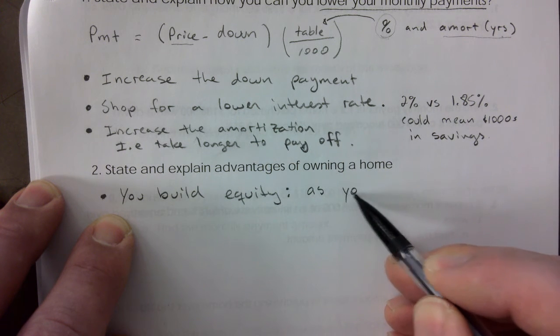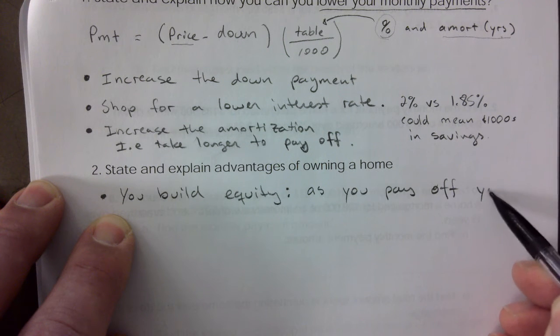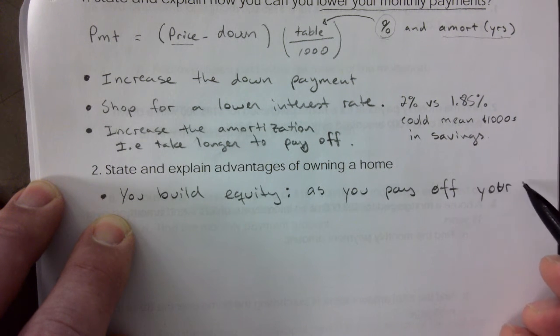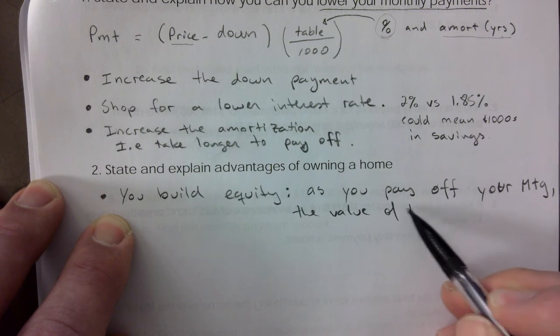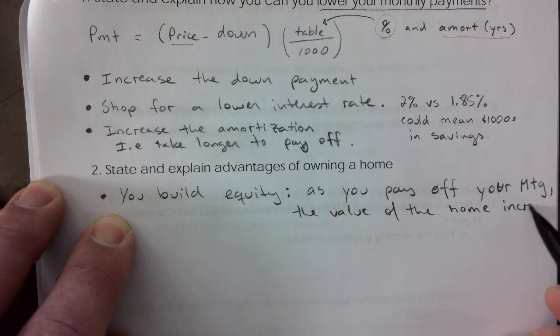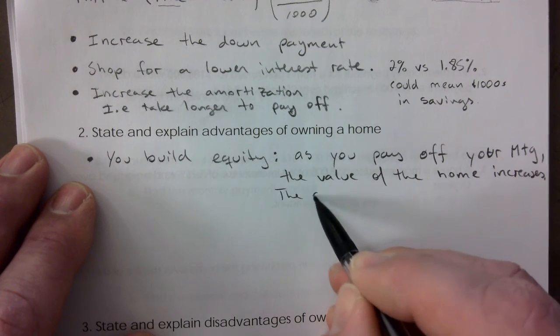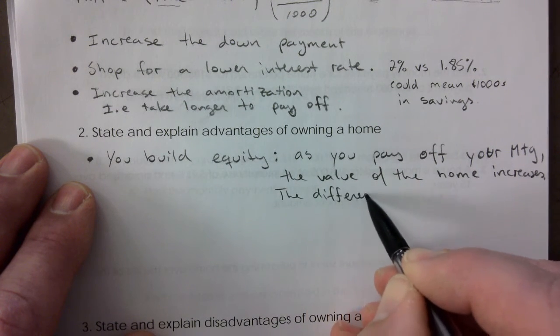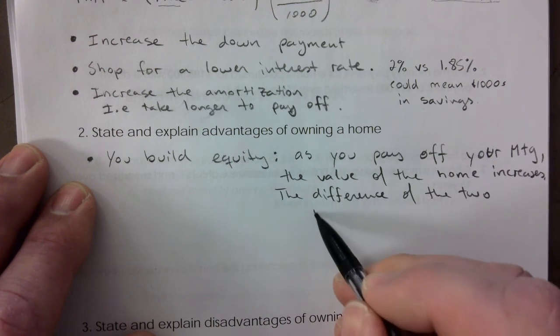As you pay off your mortgage, the value of the home increases. Okay? The difference of the two is equity.